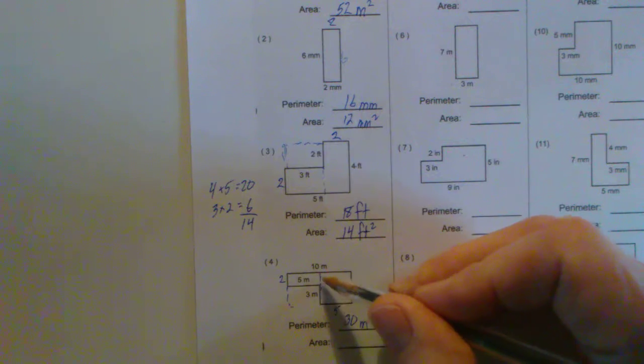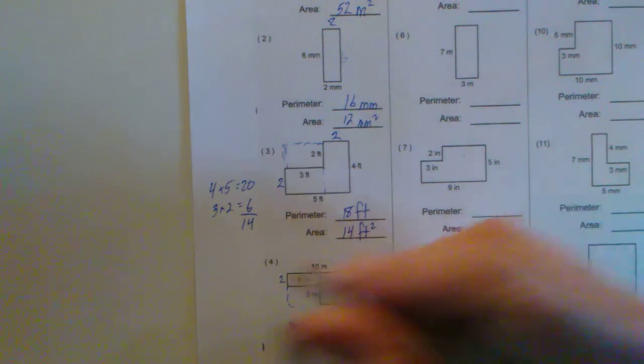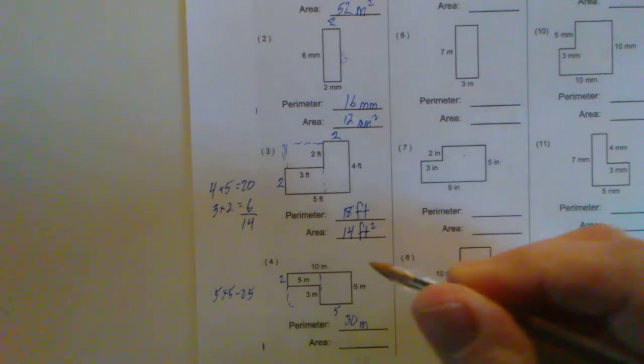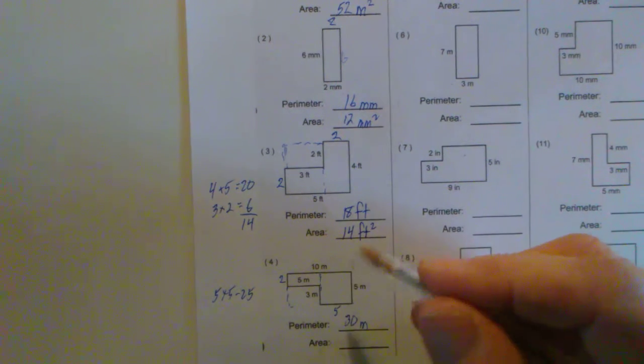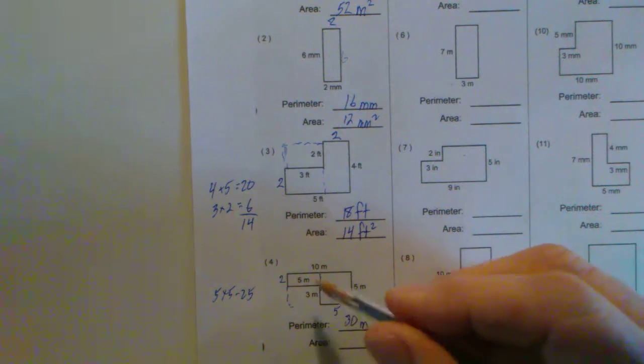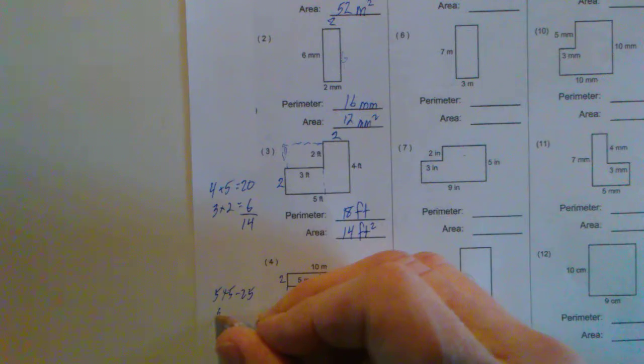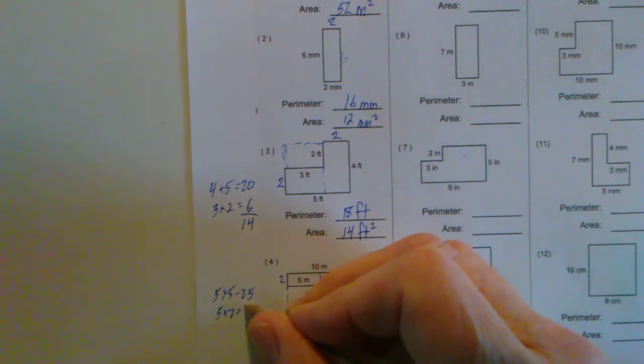The area, well, which way do you want to do it? The divide and add the 2. 5 by 5, 25, and this one is what? 5 by 2, 10.